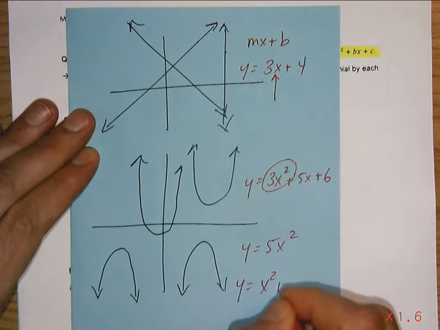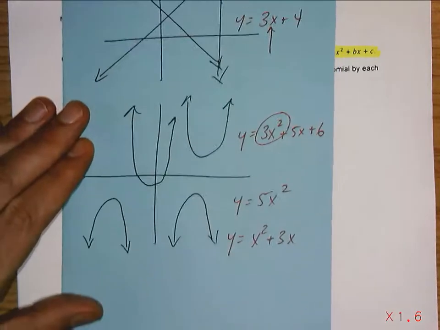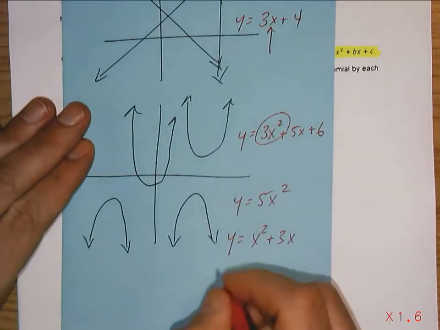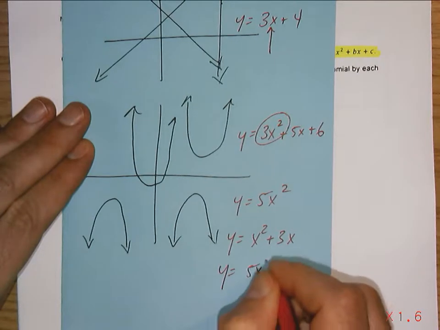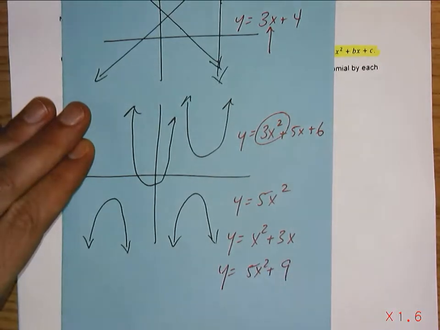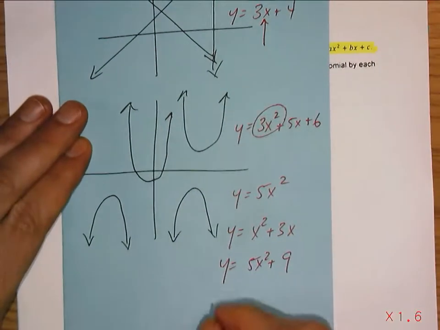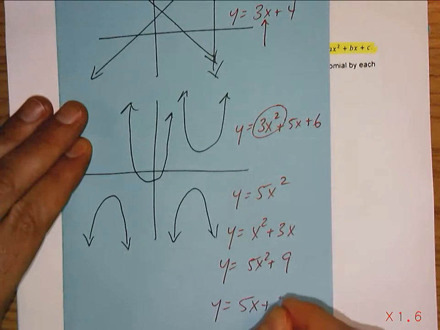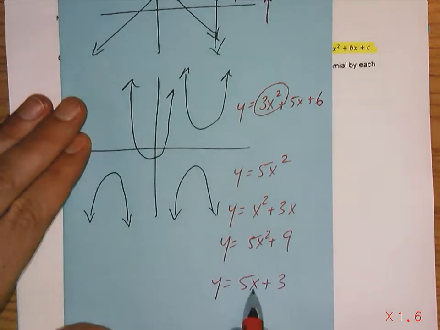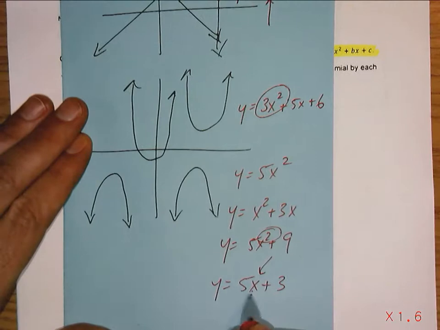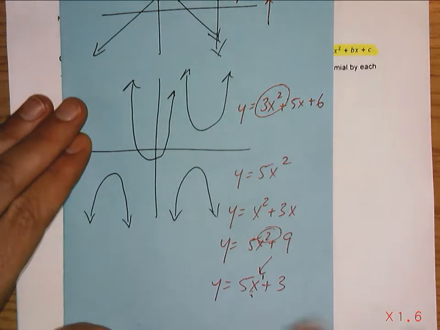This will give me a quadratic because it has an x squared. That will give me a quadratic because it has an x squared. When you have the x squared, you get this sort of shape happening. This will not give me a quadratic because it's not an x squared, it's an x. The highest degree, the highest number up here, is an invisible 1, and that will give me a linear equation.